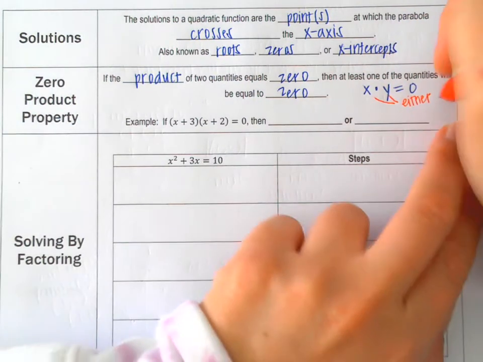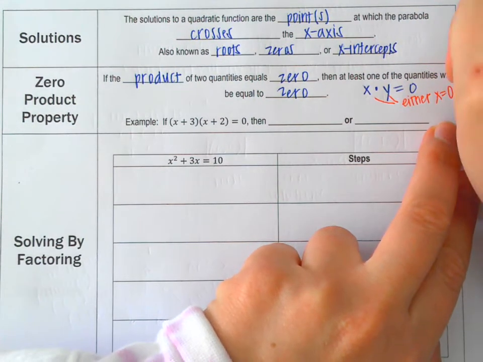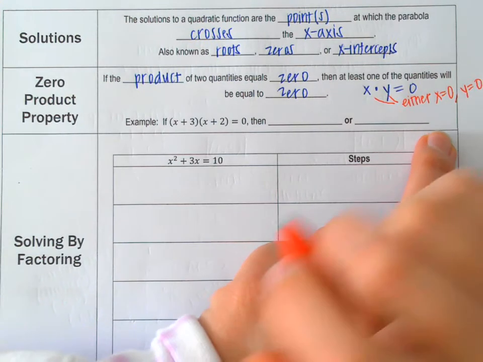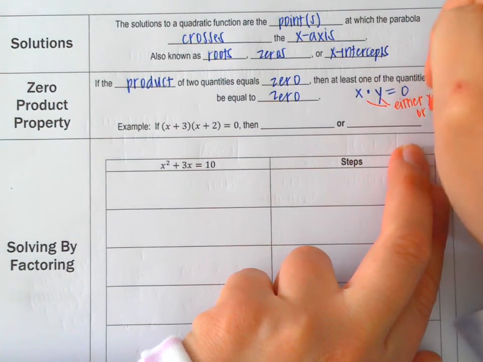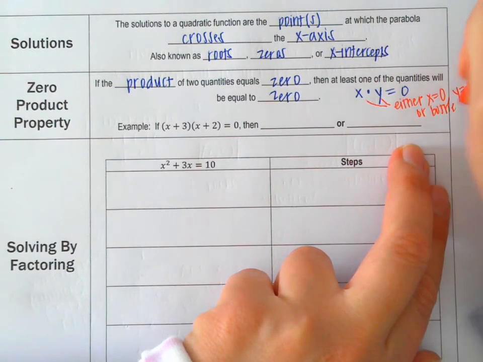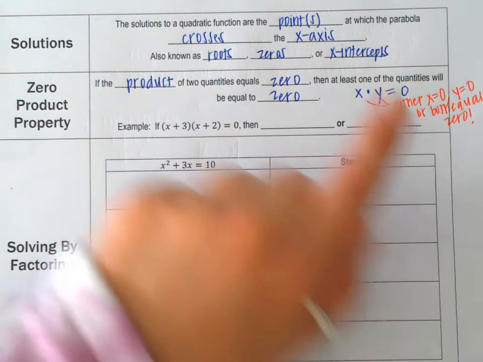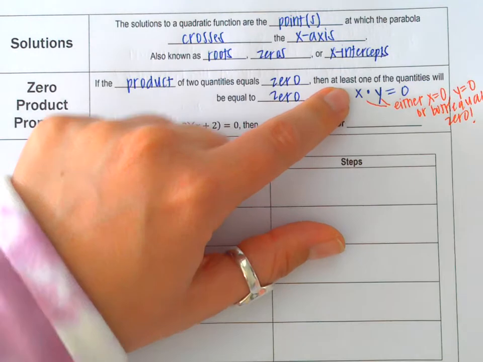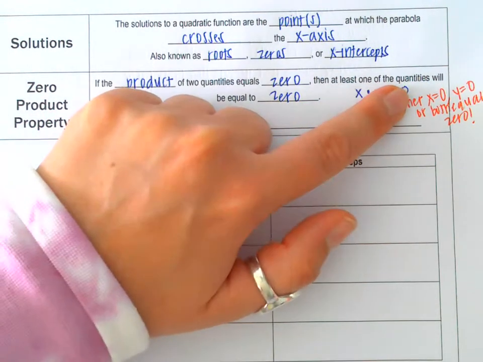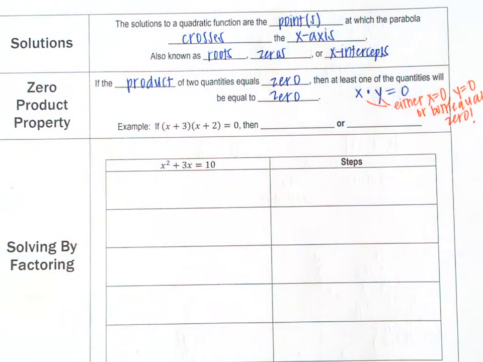So either x equals 0, y equals 0, or both equal 0. Because the only way that we can multiply two numbers together and get 0 is that one of these has to be equal to 0.